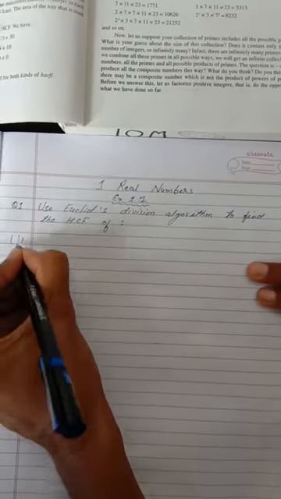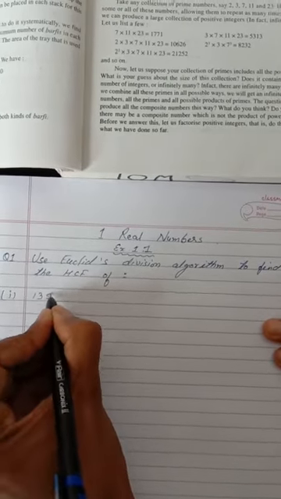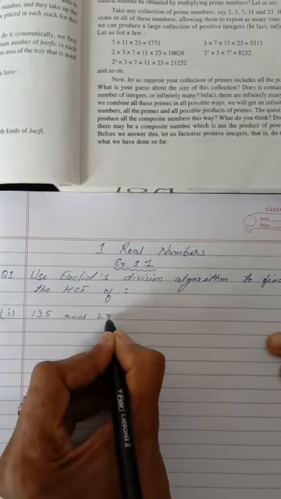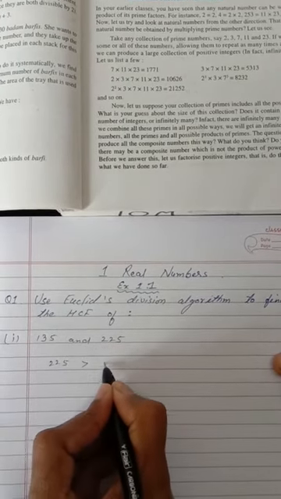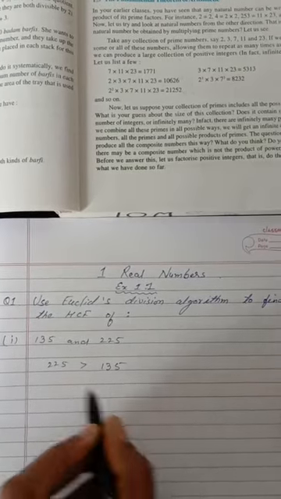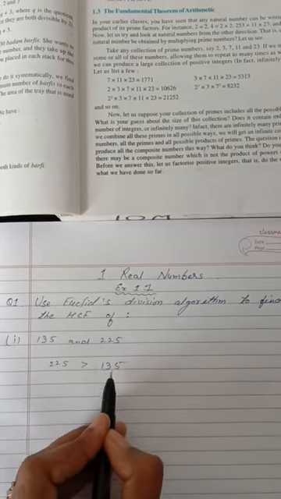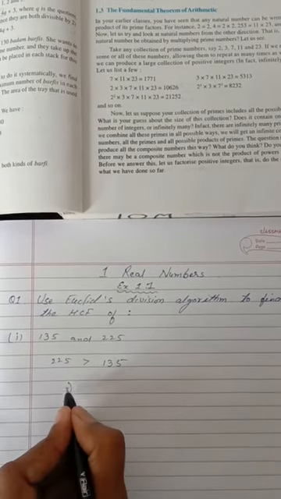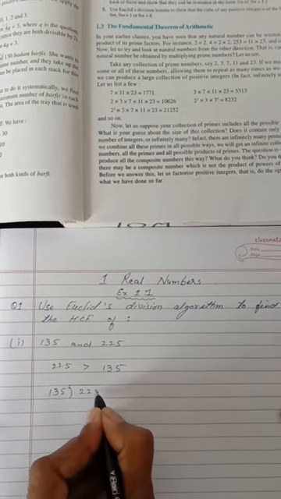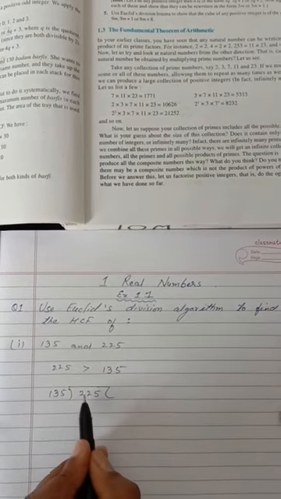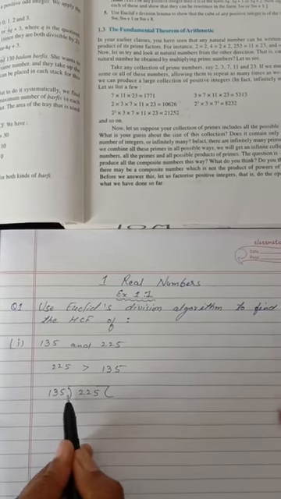The numbers are 135 and 225. Here 225 is greater than 135. So this will be the dividend and this will be the divisor. So I will write like this. Now I will divide 225 by 135.